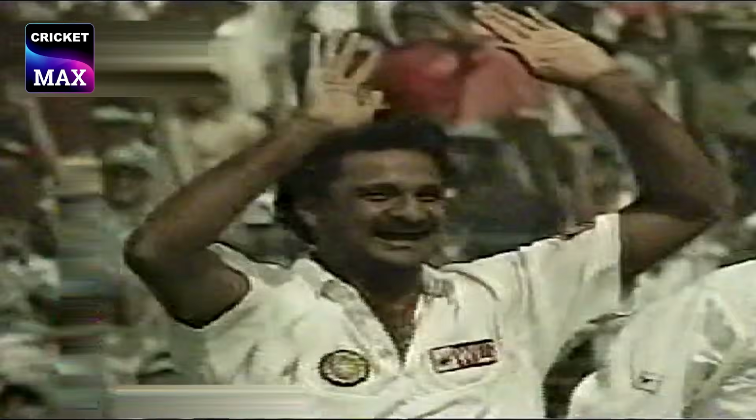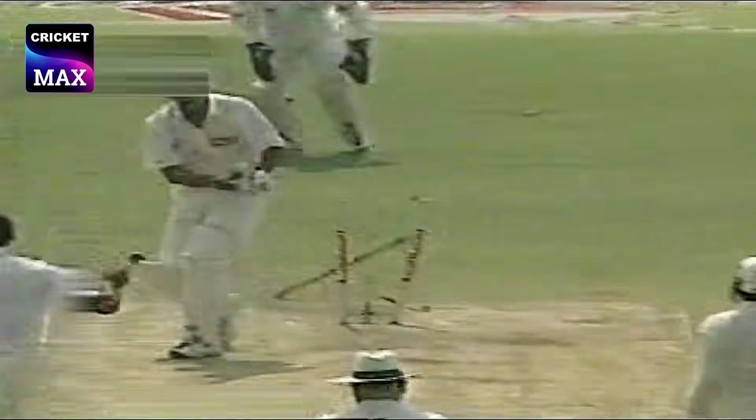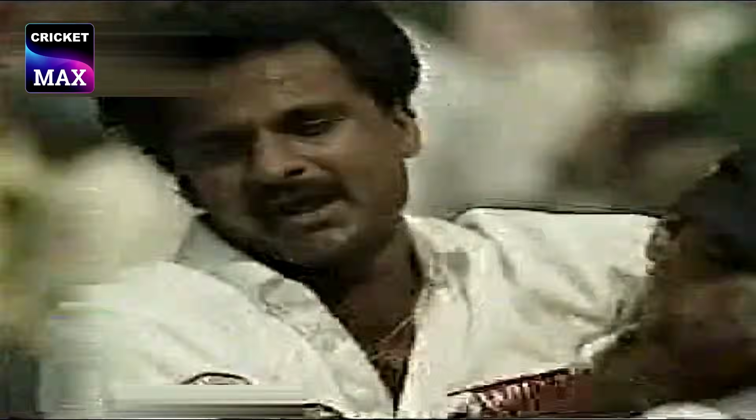That's it. Brilliantly taken. Fifth Pakistan wicket gone. Mohammad Azharuddin snapping it up. That's it. Middle stump out of the ground. This is sensational stuff.